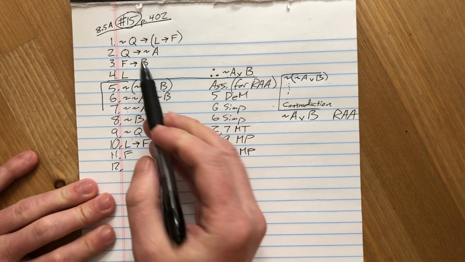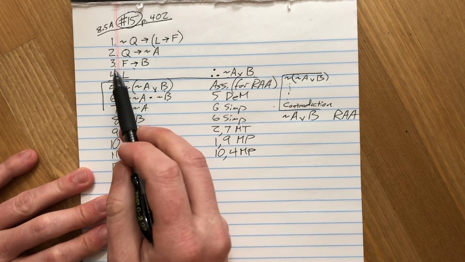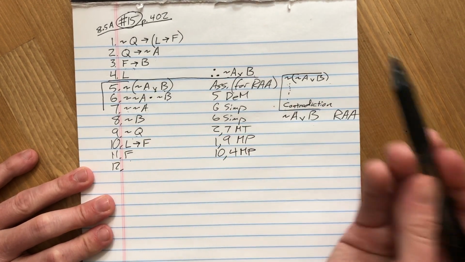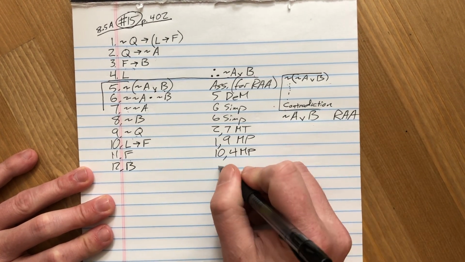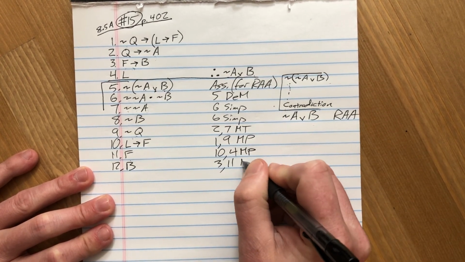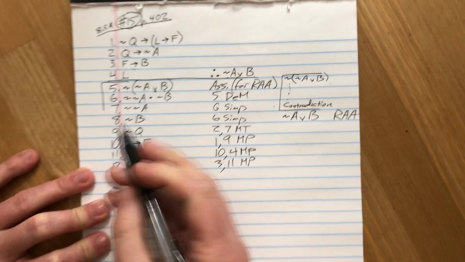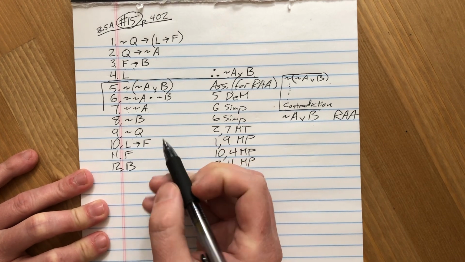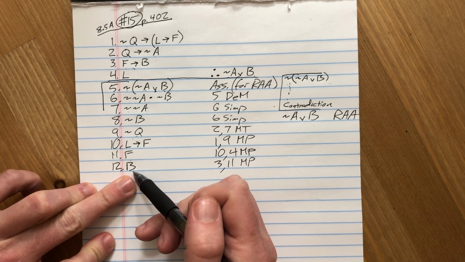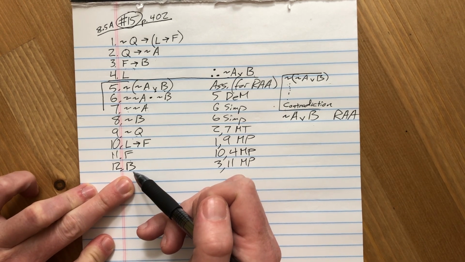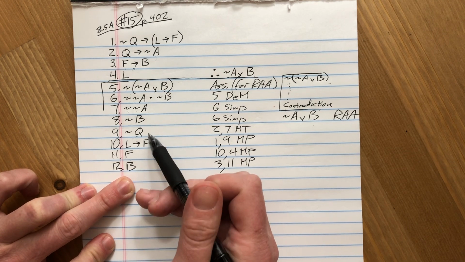All right. Oh, we're working right along. We just got F. If we look up here, we have if F, then B. So that means we can conclude B from 3, 11. Modus ponens. Modus ponens is a classic rule. You're going to use it a lot, probably. All right. So now we have B. We're trying to get a contradiction. What should we do next?